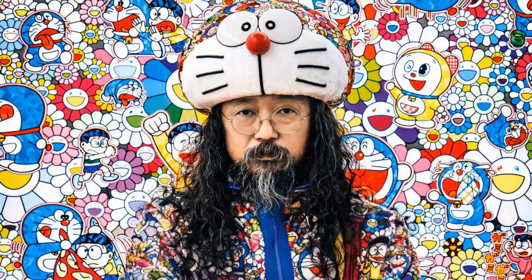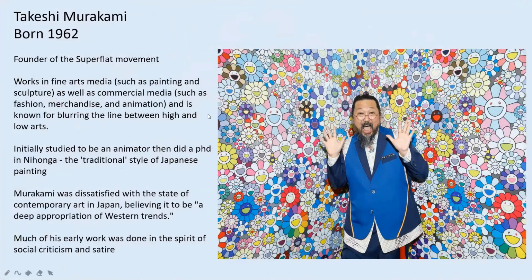So here he is. Oh, it's pretty bright. There he is, covered in his own work. He doesn't look like he's very happy, does he? So this is Takeshi Murakami, and he was born in 1962. He was the founder of the Superflat movement, and he works in fine art media, painting and sculpture, valuable things, as well as commercial media such as fashion, merchandise, and animation. He is known for blurring the lines between high and low art.